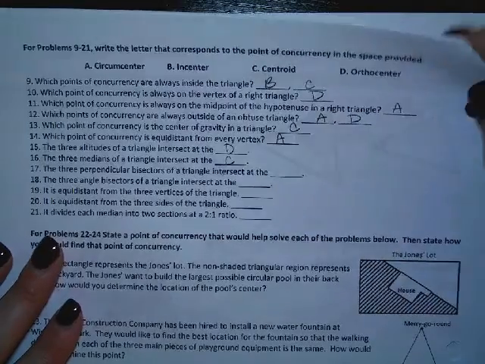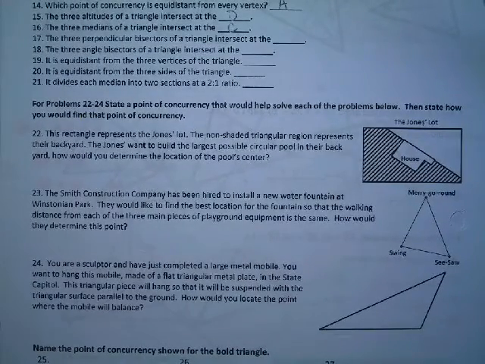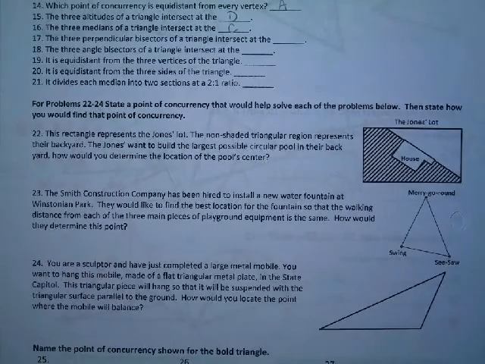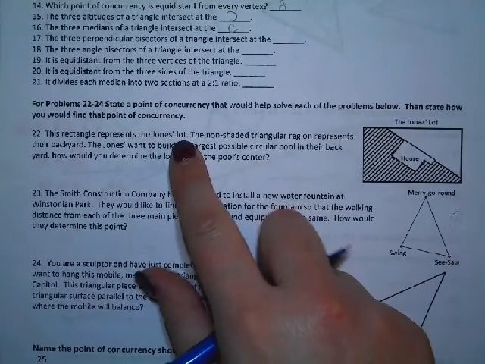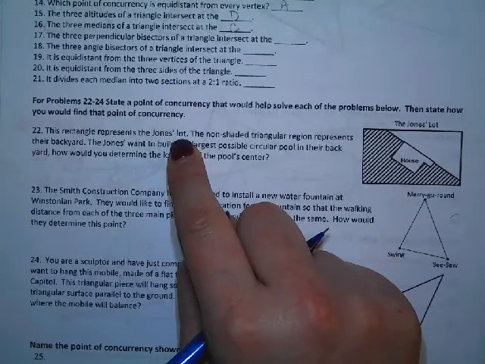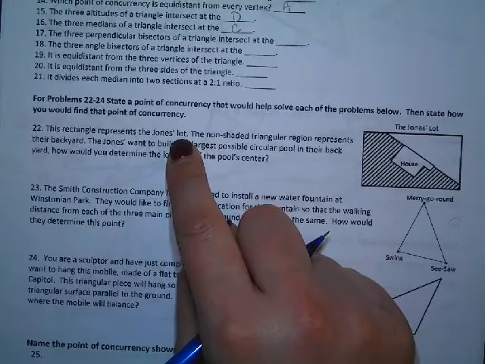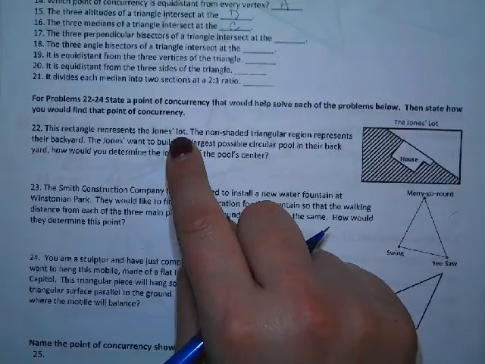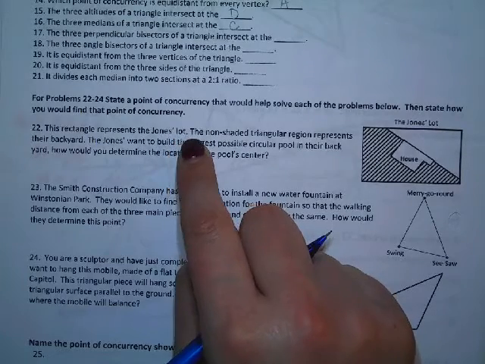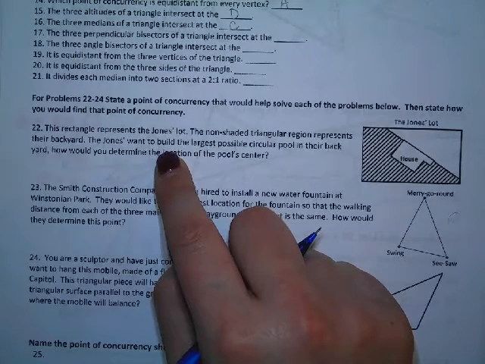Yeah, that's fine. All right, so let's go ahead and look at the next one. We've got some story problems. It says this rectangle represents the Joneses' lot. This rectangle represents the Joneses' lot. The non-shaded triangular region represents their backyard.